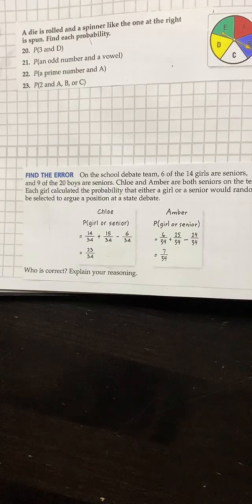Oh, we got an A for Amber. All right. I got 6 girls, 34 boys and girls, and then so on. Okay, we got Monica with Amber. Got Kevin with Chloe.